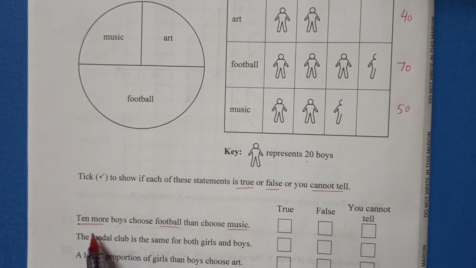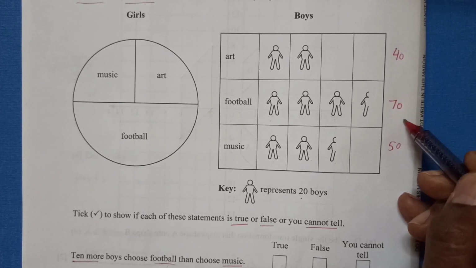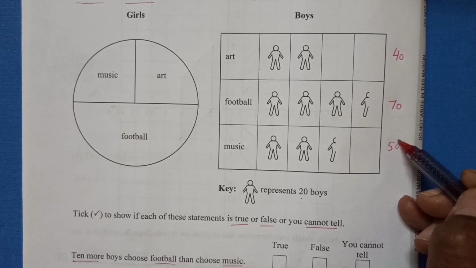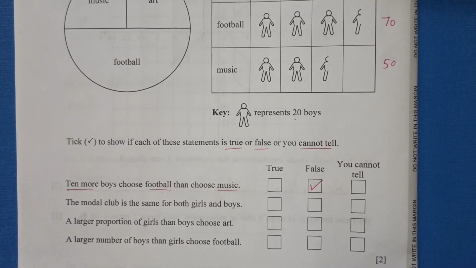He said 10 more boys chose football than music, but the difference is 20, not 10. So this information is false.